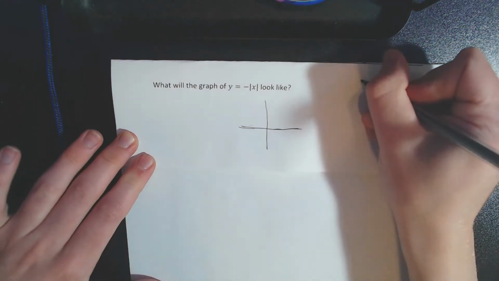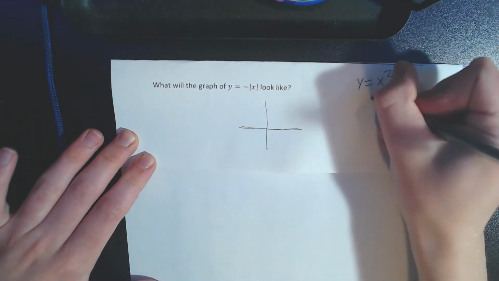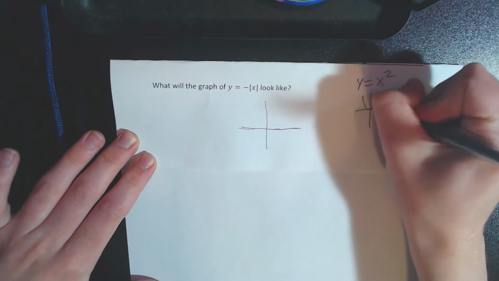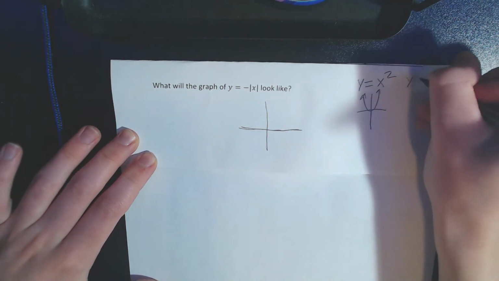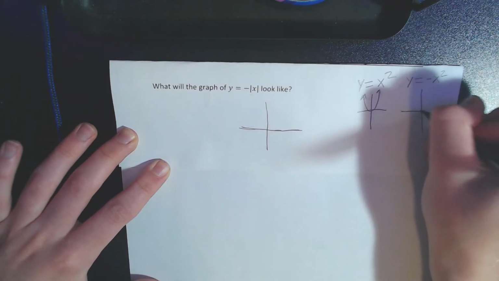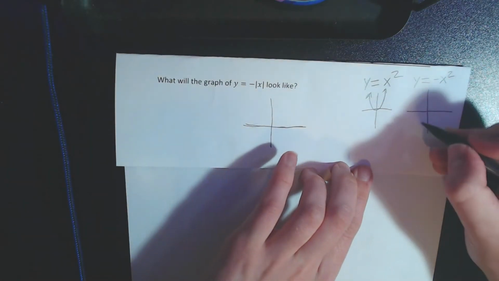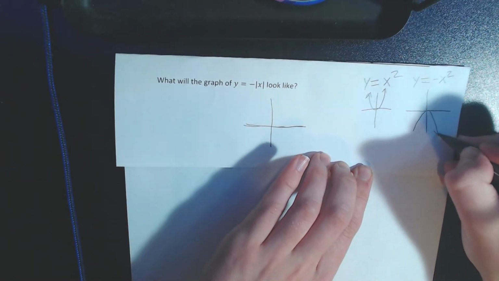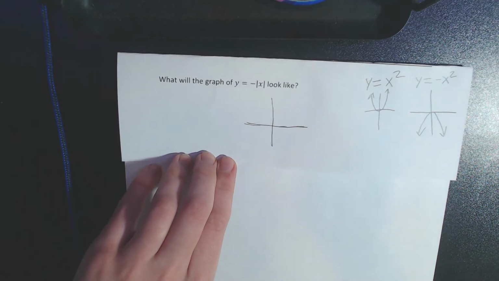Well, if you kind of remember, when we had y equals x squared, that was our nice kind of parabola like that, okay? And then when you did negative x squared, when you threw a negative out in front, what did the graph look like for that? It looked like an upside down parabola, right? And so that is exactly what happens with this absolute value.